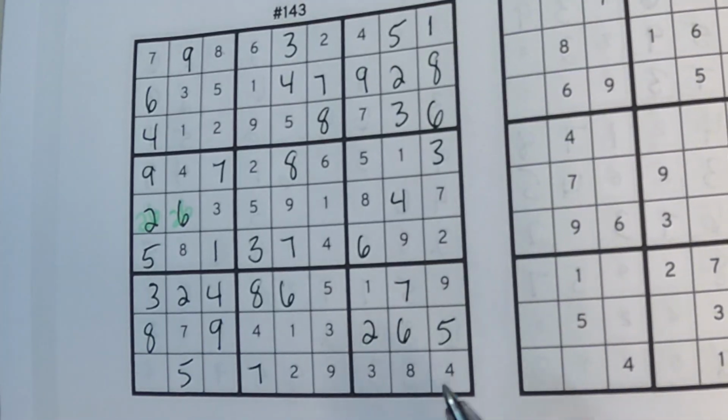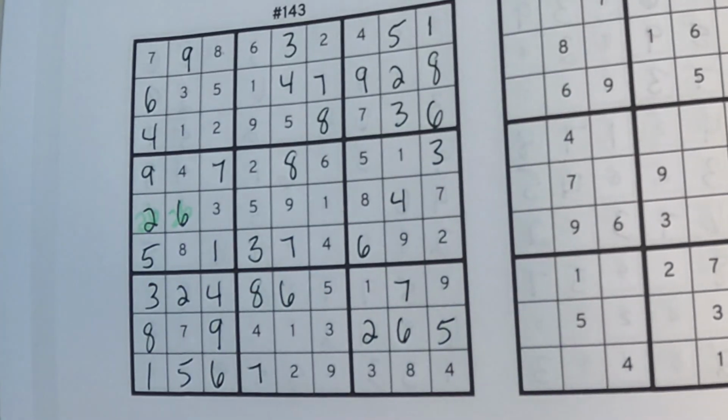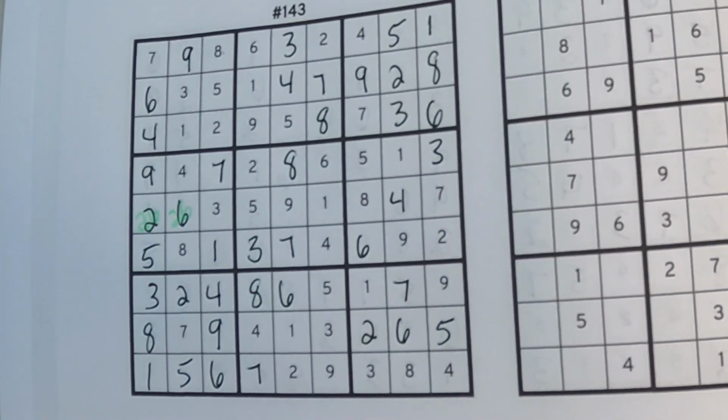And for this box now, we're missing 1 and 6. We've got a 1 here, so 6 and 1. And there we have it for today's puzzle.